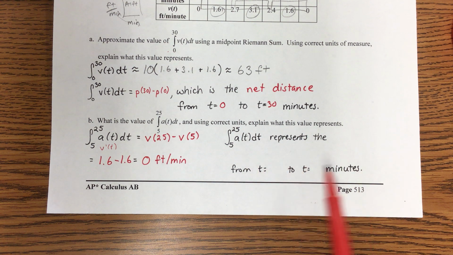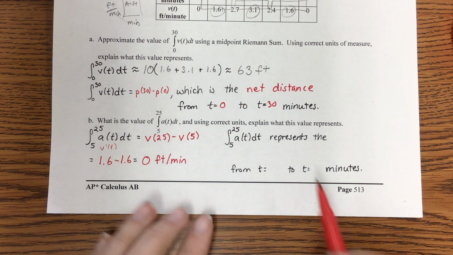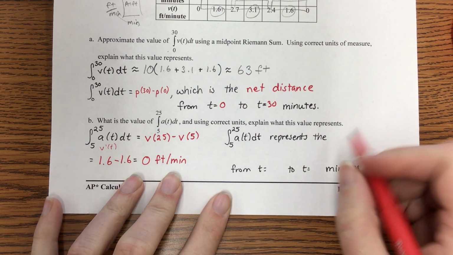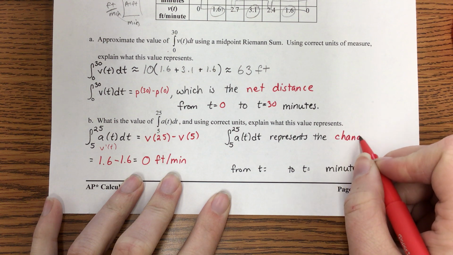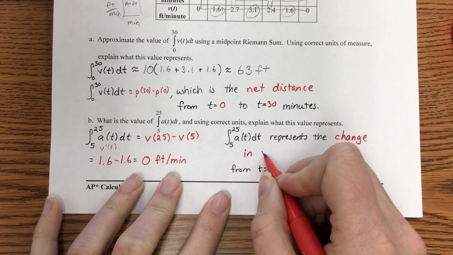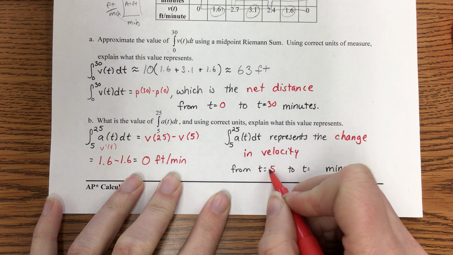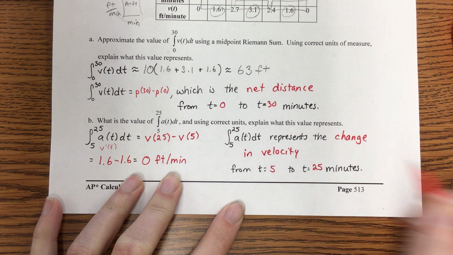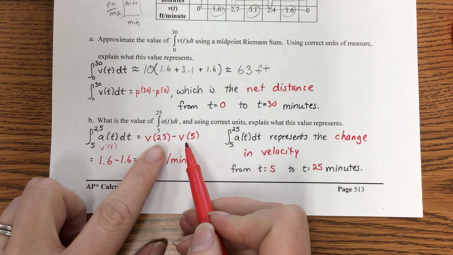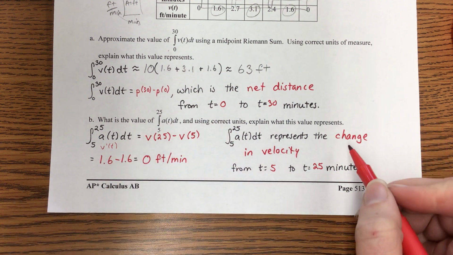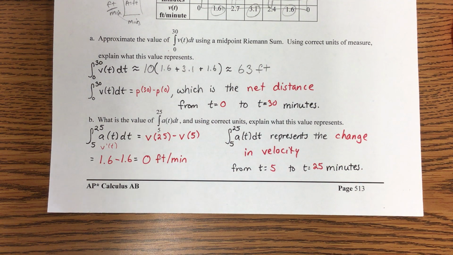A of t represents the change in velocity from t equals 5 to t equals 25 minutes, right? We're subtracting velocities. That's a change in velocity. Done.